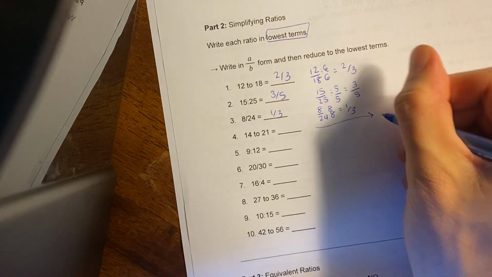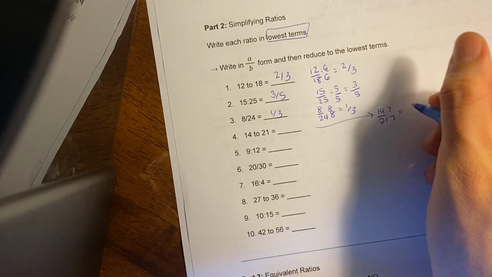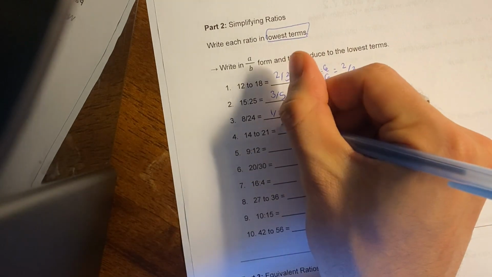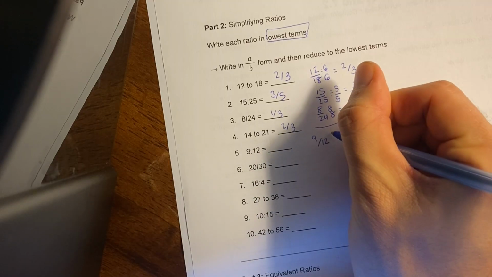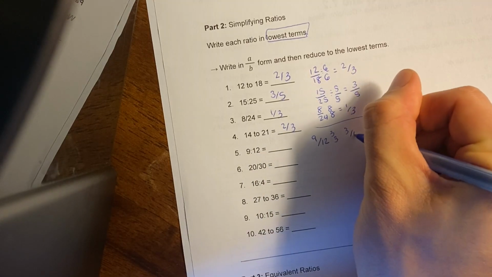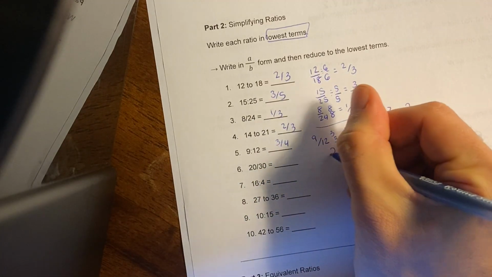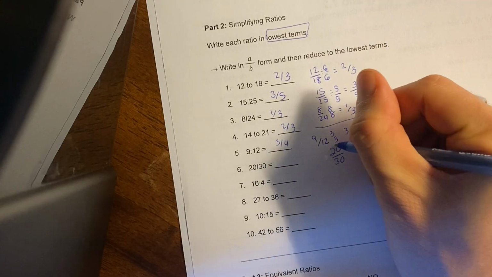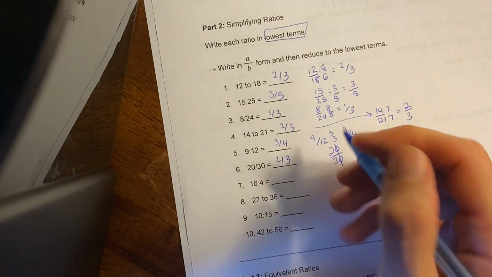14 to 21. Let's move it over here so we have some more room. I know 7 can go into both of those, so let's divide by 7. 2 over 3. So that looks good. 9 over 12. 3 can go into both of these as well. That would give me 3 over 4. 20 and 30. You can just write 20 over 30. And guess what? We're dividing by 10, but if there are 2 zeros, you can just cross them out like that and put 2/3.